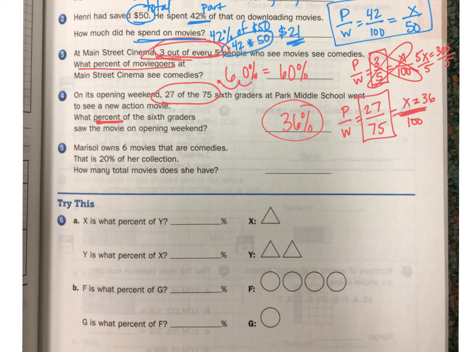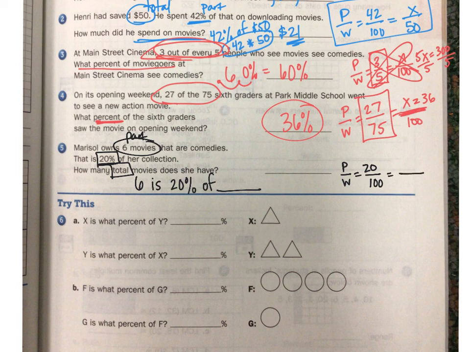Finally, the last one is a little different than the other ones. Marisol owns 6 movies that are comedies. This is 20% of her collection. So 6 is 20% of what number? So what they're telling us is this 6 is the part. We are solving for the total. So for part to whole, unlike the other ones, we're going to put our percent in here over 100. Before we were solving for our part. This time we know the part. It's 6. We want to know how many total she has.